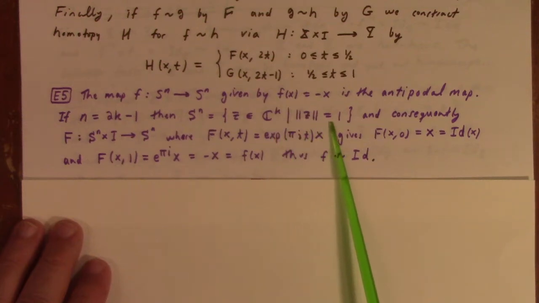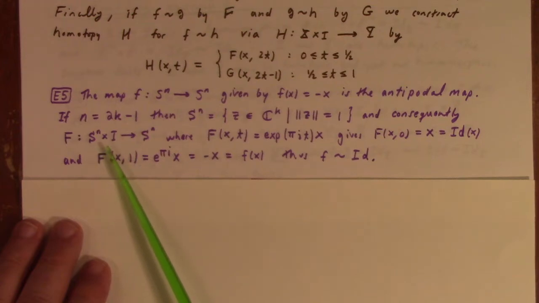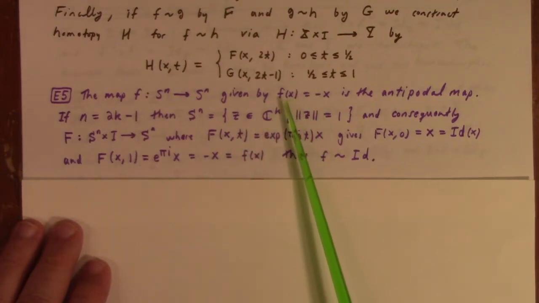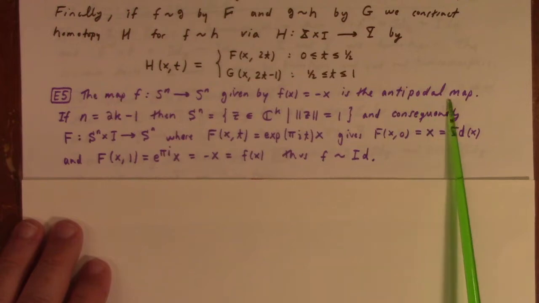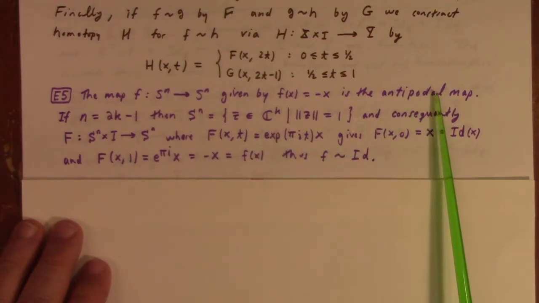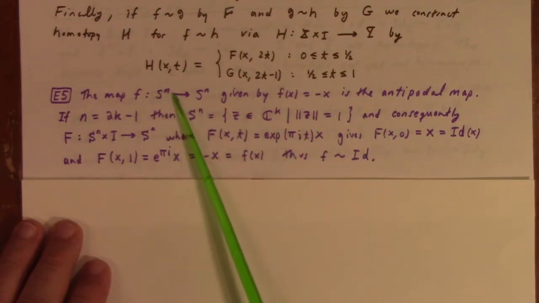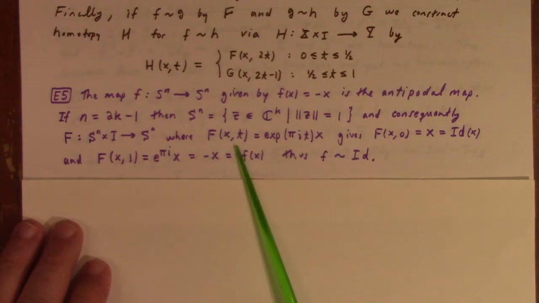And in that context, you can use the complex exponential to give a homotopy on the n-sphere that connects the antipodal map, namely f of x equals minus x. That takes you from a length 1 vector to a length 1 vector. It is what it says, the antipodal map. Like North Pole goes to South Pole, for example. Although we're talking about S^n, so I don't know what I mean by north and south, I guess, but maybe you do.